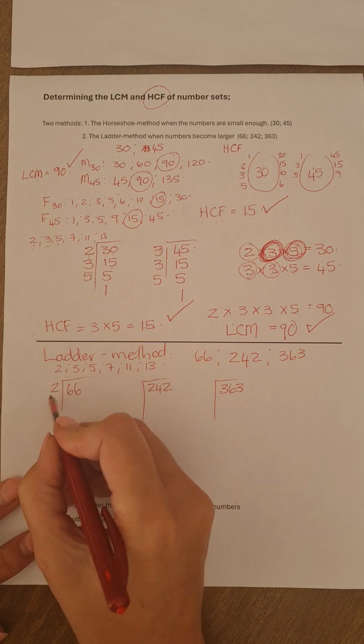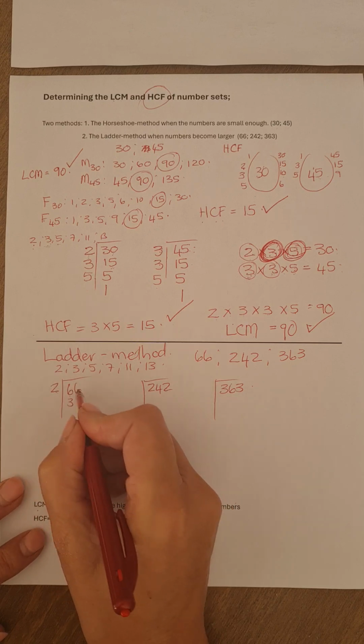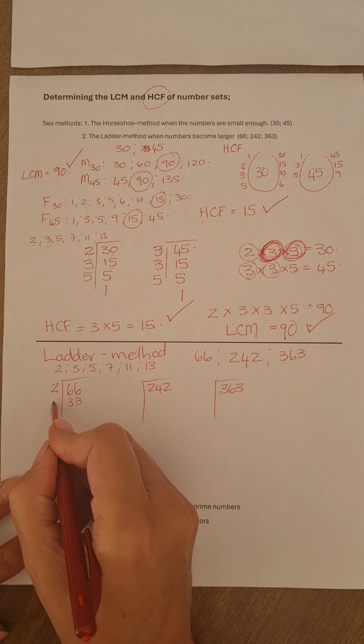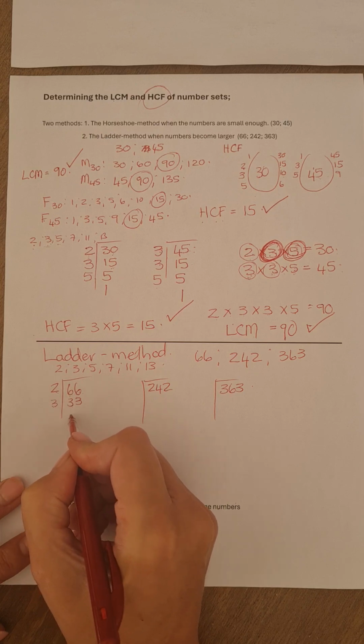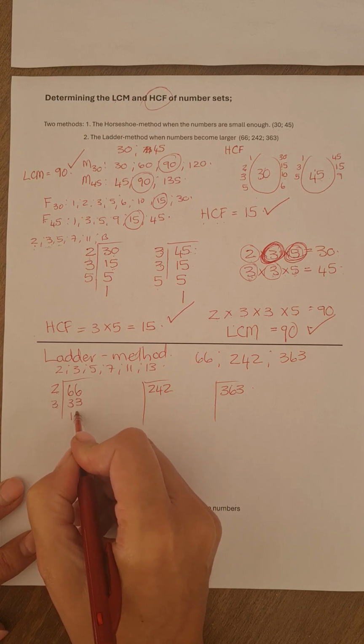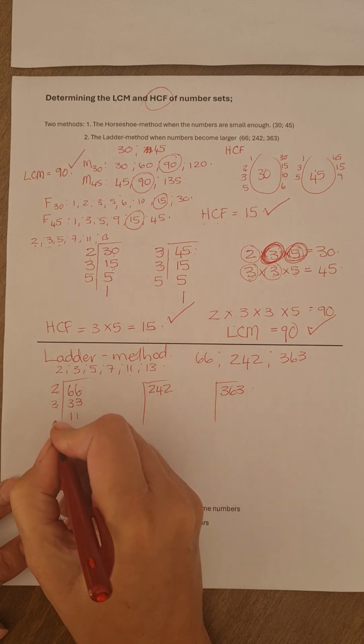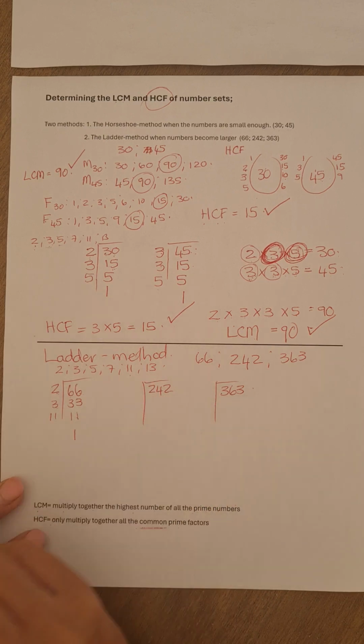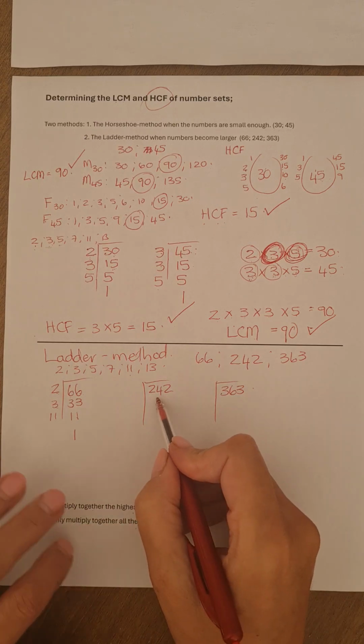Okay, I start. 2 into 66. 2 goes into 6 3 times. Again, 3. 3 goes into 3 once. Now 11. 11 into 11 once. Nice, done there.